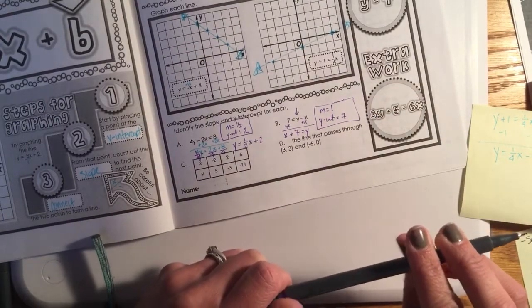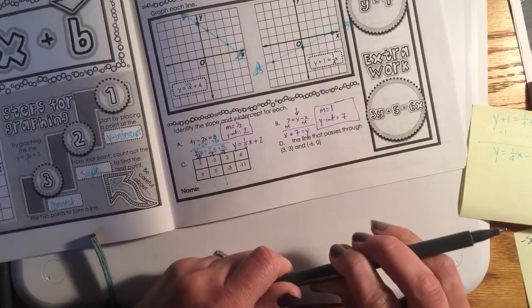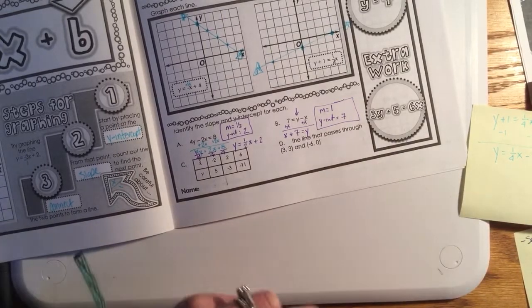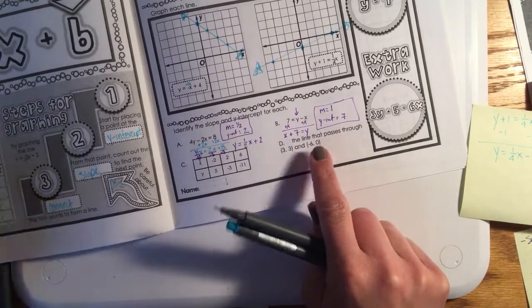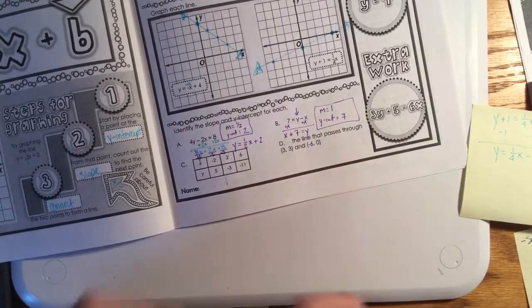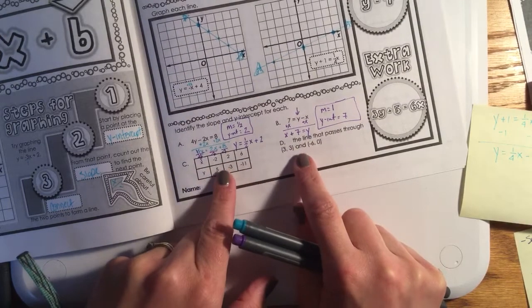A line that passes through (3, 3) and (-6, 0). Okay, that one's a little bit trickier, and we haven't learned how to find it from just 2 points yet. So I'm going to skip those 2. I'm not going to require you to know how to do those at this point. You would find the slope, and then you would use a point to do that. But we haven't done that yet, so we're going to skip those.